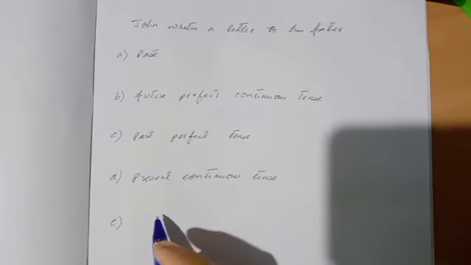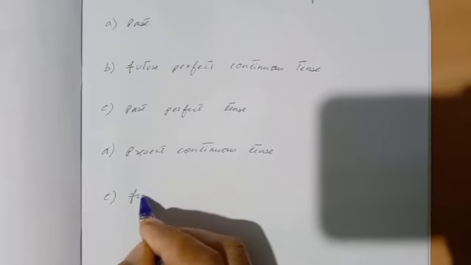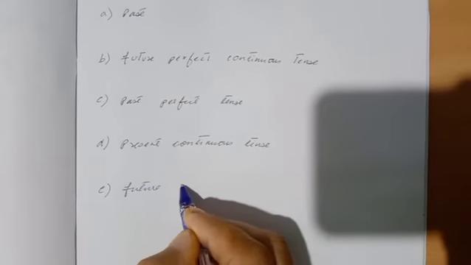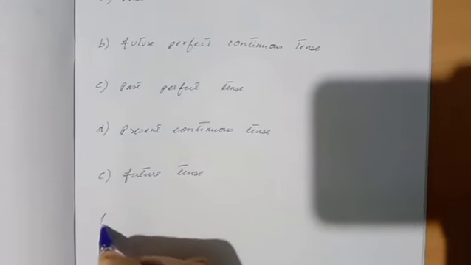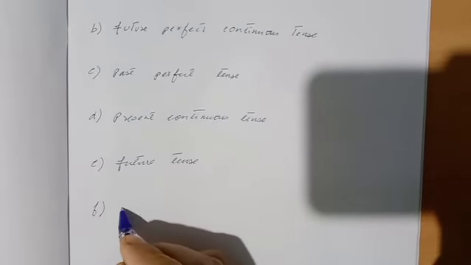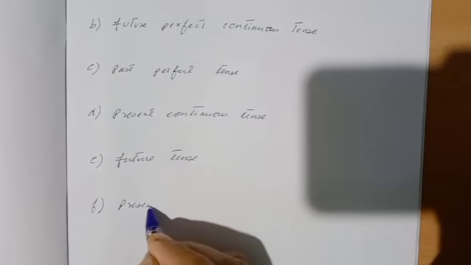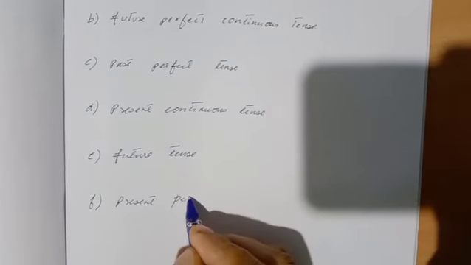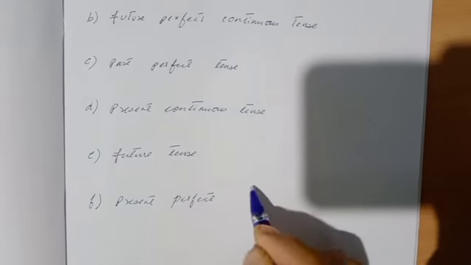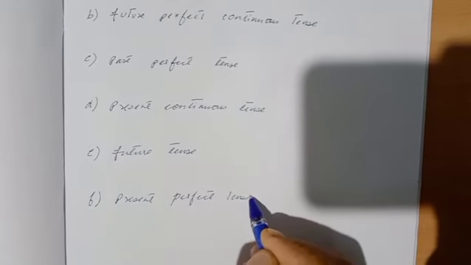Next, future tense. Next, present perfect tense. Perfect tense.